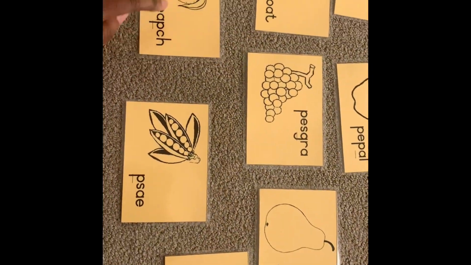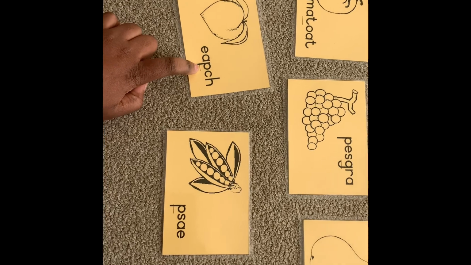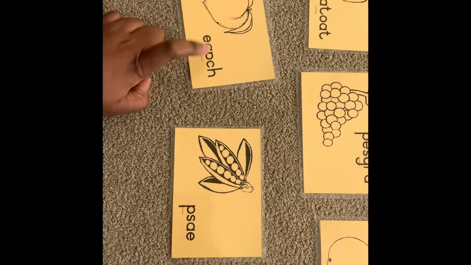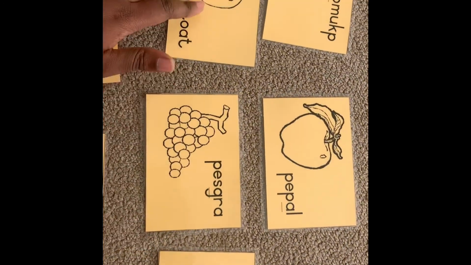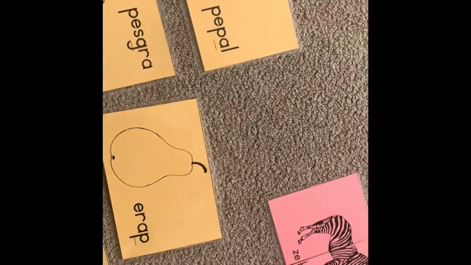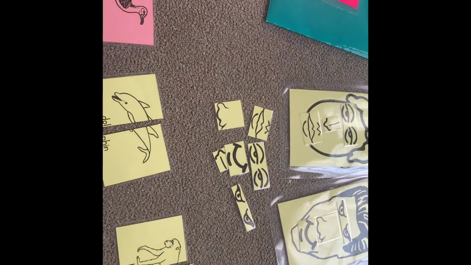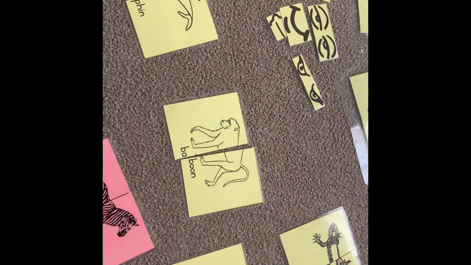As you can see, the letters are mixed, but you can see this word starts with a P, and this is a peach. Peas, carrots, pear, grapes, tomatoes, pumpkin, and so on. And this is everything that you will need for your visual analysis and synthesis resource box.